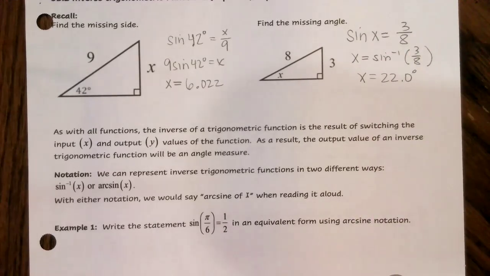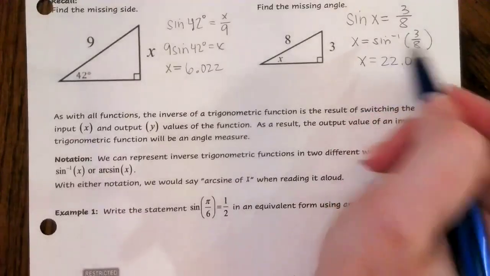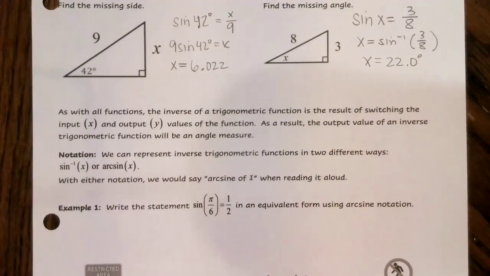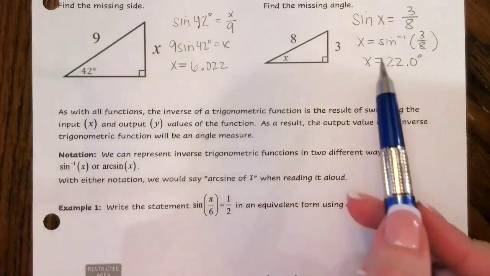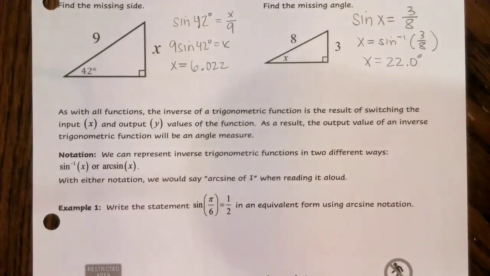So that's what we want to focus on, this inverse operation. It says, as with all functions, the inverse of a trigonometric function is the result of switching the input x and the output y values of the function. As a result, the output value of an inverse trigonometric function will be an angle measure. So in this case, we were solving for a side, and in this case, we were solving for an angle. So that's what it's telling us. When we're using that inverse, we're finding that angle.